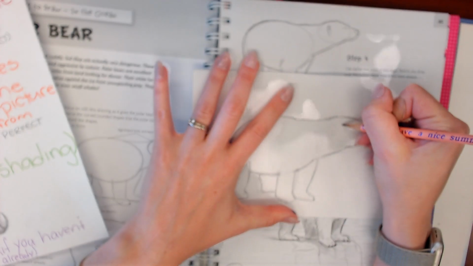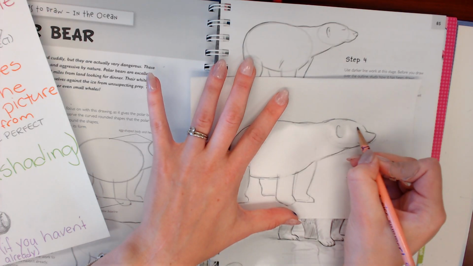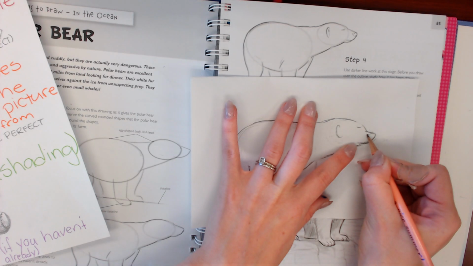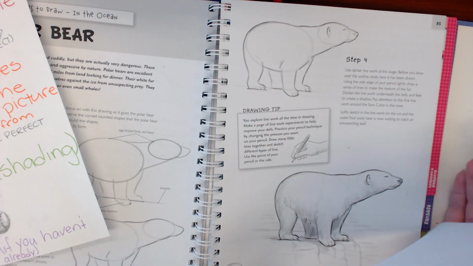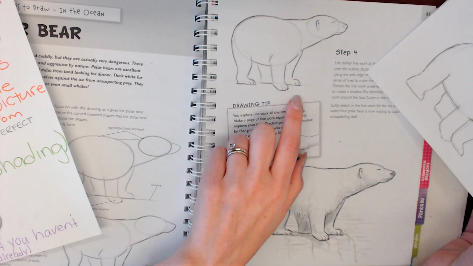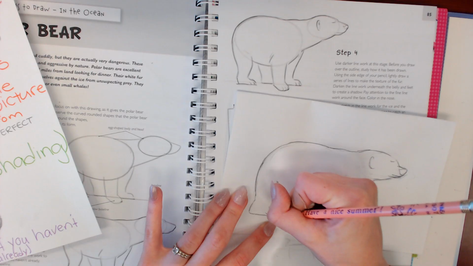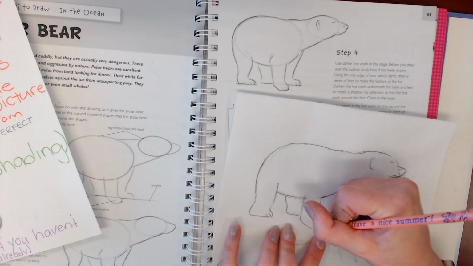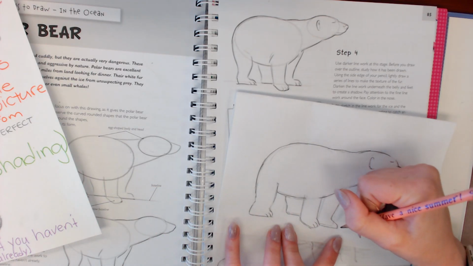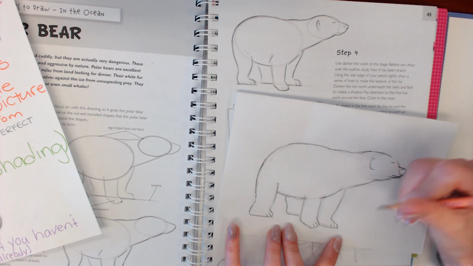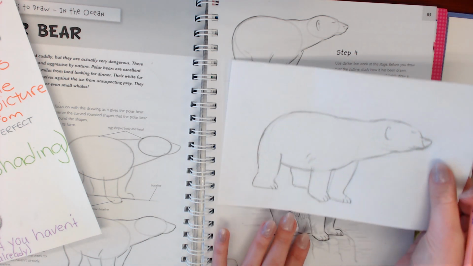So we'll go ahead and add that ear and the eye. Add a little shape for the nose and the mouth. Okay, that's good. And this book also likes to add the toes at this point, which is also fine. So we're just going to do some curved lines here at the bottom. And it has a little fur here too. That's fine. I think that's okay.